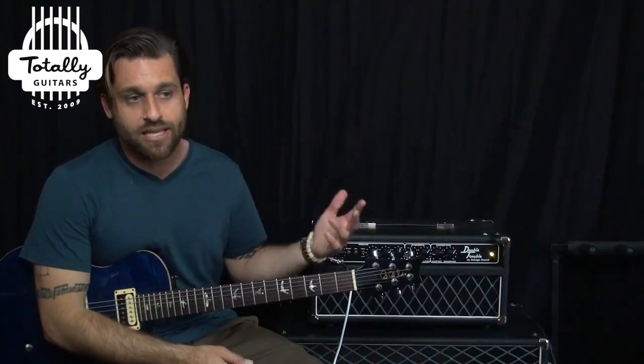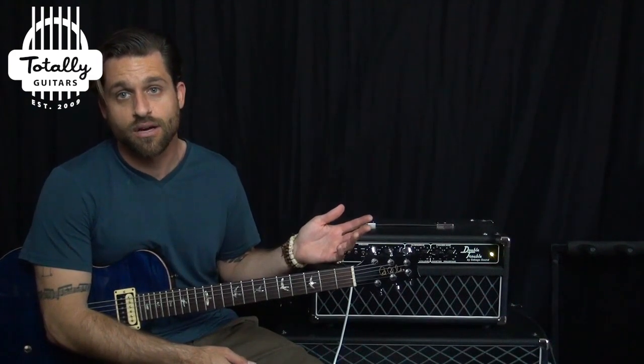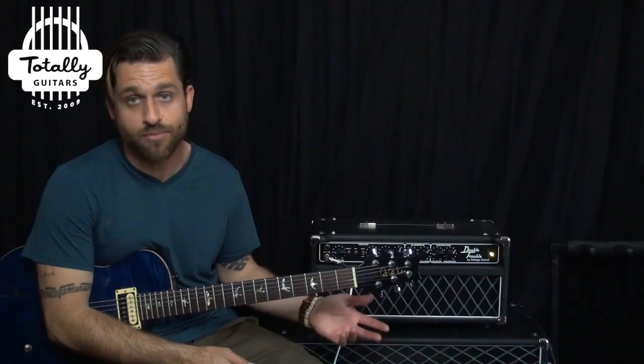E and B are the only notes that don't have sharps. So there's no E sharp, there's no B sharp.